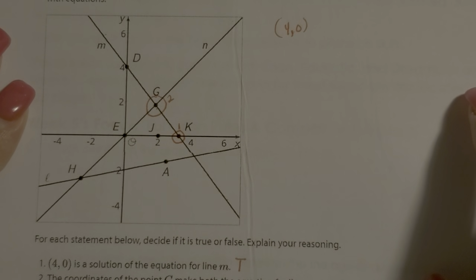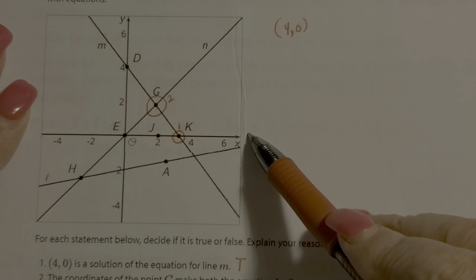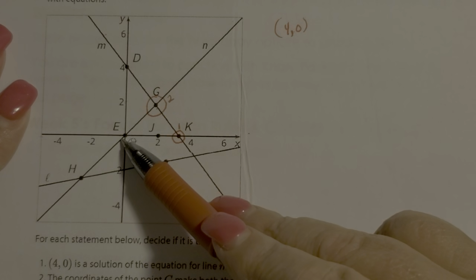X equals 0, which would be anywhere on this line, is a solution for the equation of line N. Well, x equals 0 is on that line. So the ordered pair (0, 0) would be a solution. Now, if we're talking about the line x equals 0, which would be the vertical axis of y, then we would say no, it's not a solution.